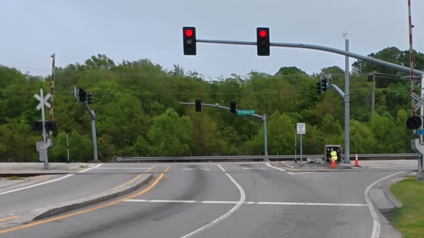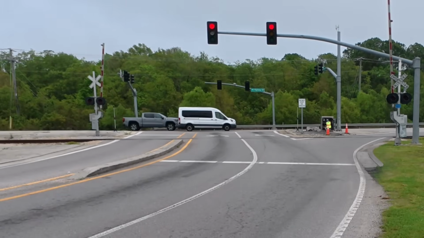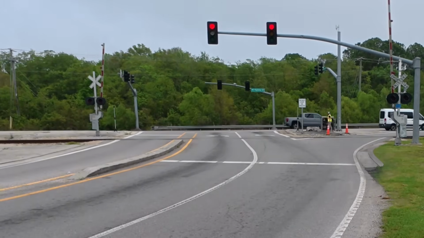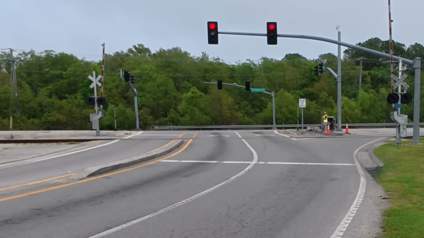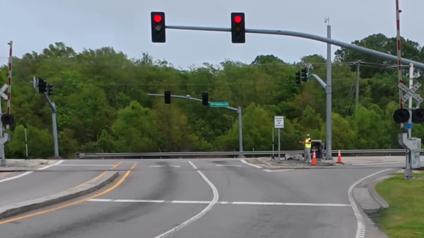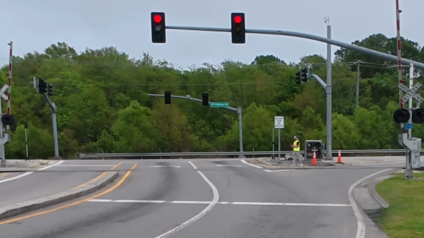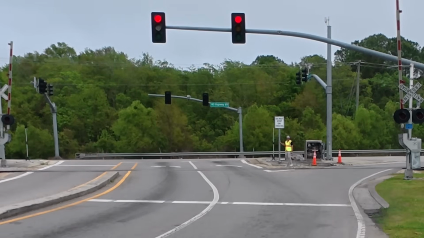So let me go ahead and unland this wire here, which will then put it in a failsafe mode, which will then enable a preemption where it immediately makes the main road go red. It gives the side street a green light, but only on the tracks on the approach, where it's gonna flush the vehicles out of the way of the train tracks.